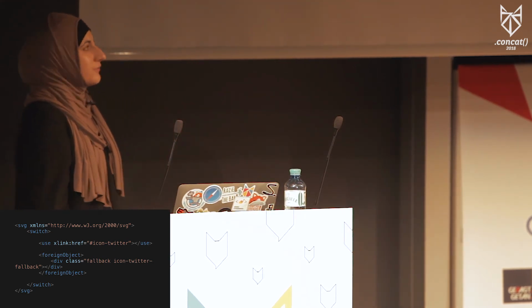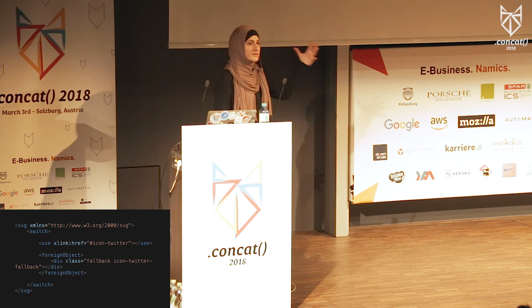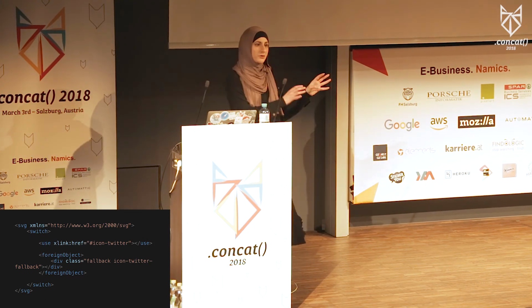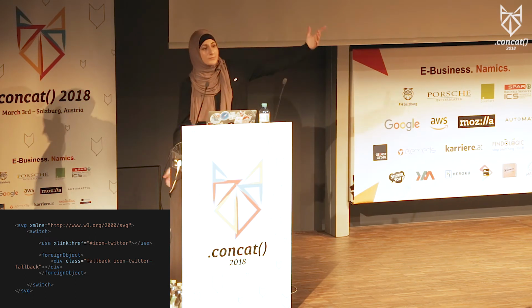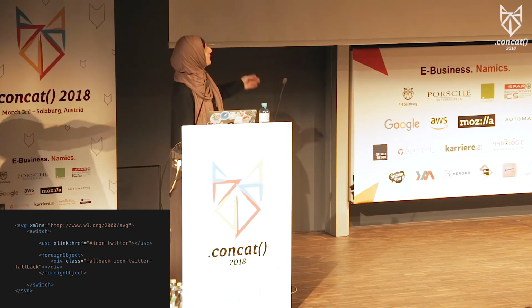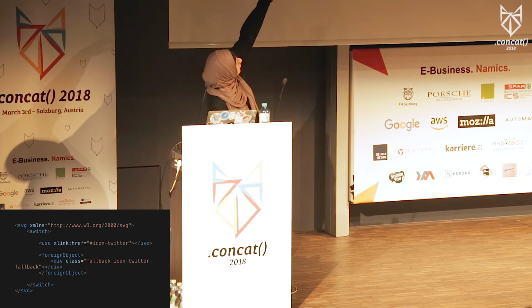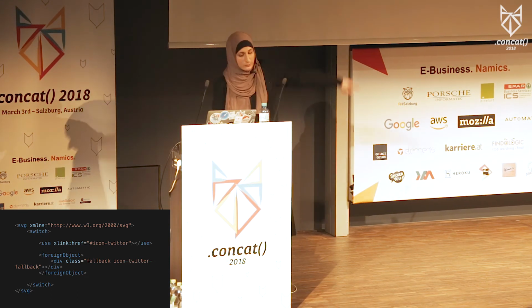So the switch element renders the first of its children, which in our case is the use element. The switch element has a few attributes, you don't have to change those. By default, the default values for these attributes are going to be either true or false. If they are true, the browser is going to render the use element, if a browser does support SVG. If it doesn't, it's going to jump completely all the way back to the content of the foreign object.